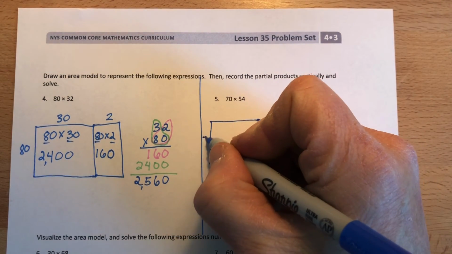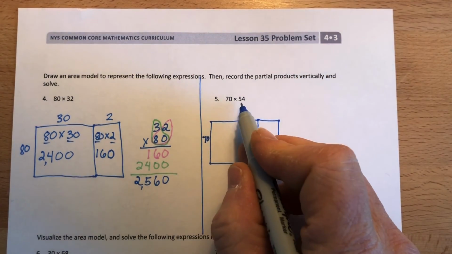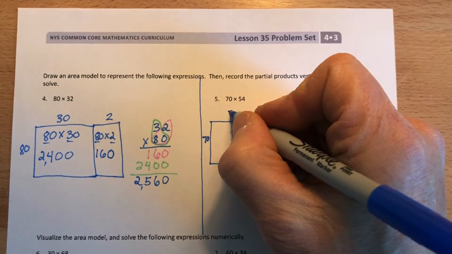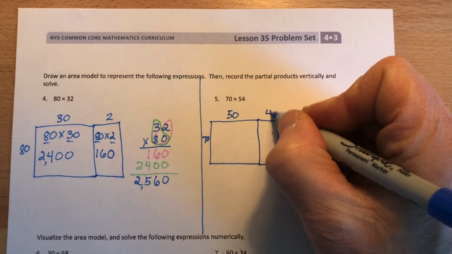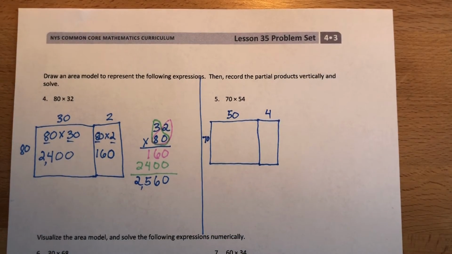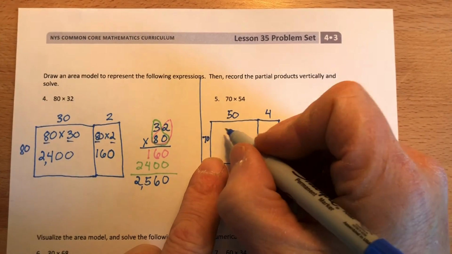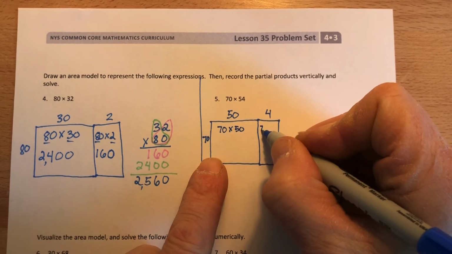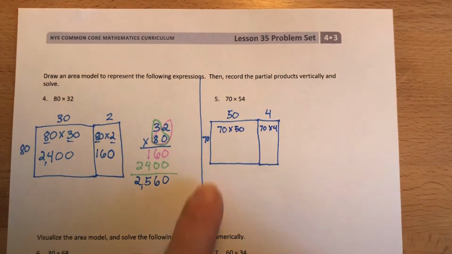That 70 is a row of, so 70 goes there. And then 54, I'm gonna take that 54 and make sure I got an even 10. Do that, 50, and then 4. Good. So now what I'm gonna do is say, this is 70 times 50, and this is 70 times 4.